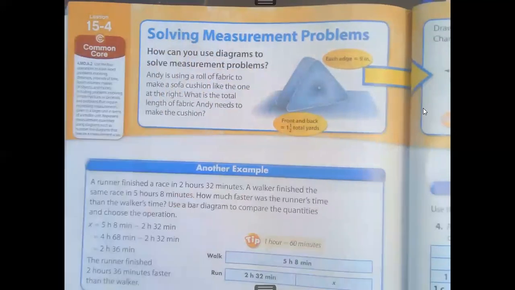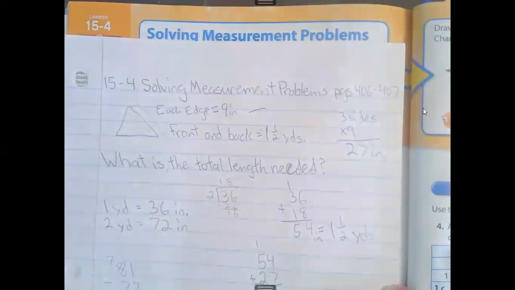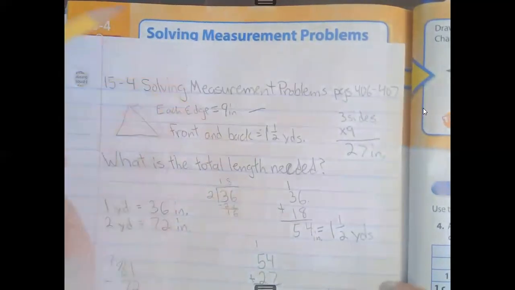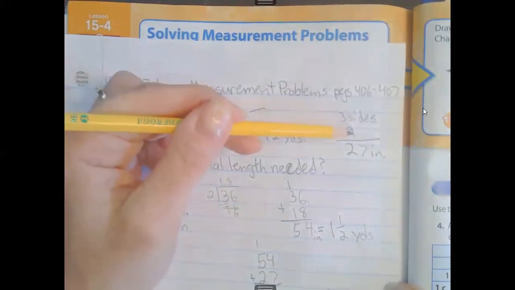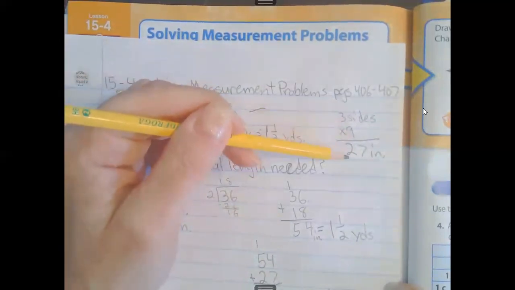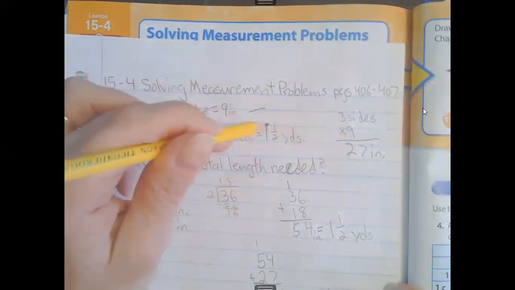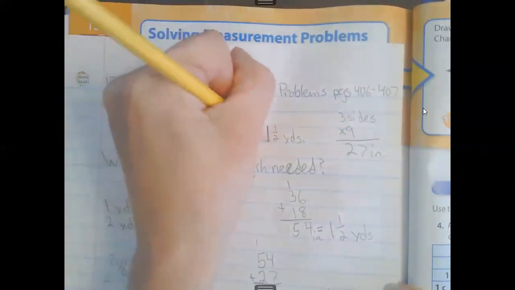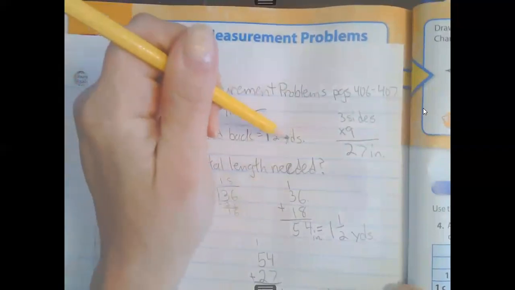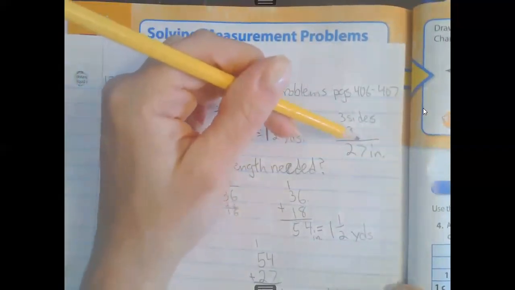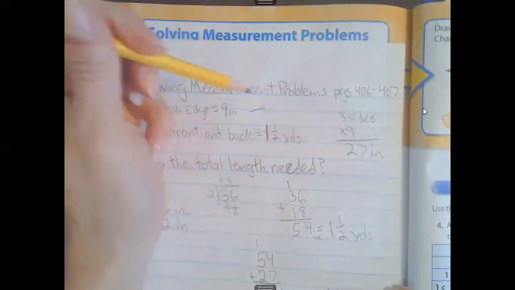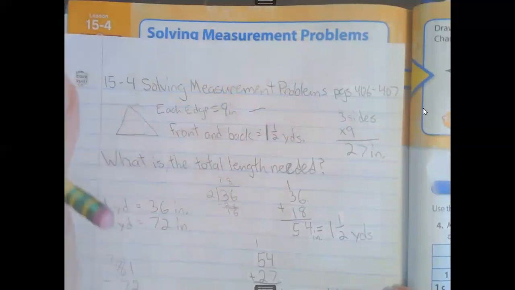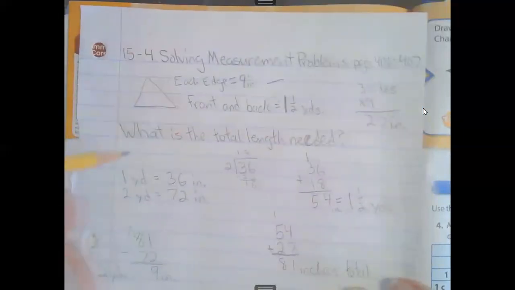I drew myself a picture and decided to take a look at this. I know that each edge is 9 inches, so if I have 3 sides multiplied by 9, I now have 27 inches. The front and the back equaled 1 1/2 yards. But notice, yards and inches, I can't really compare or combine them right now because they're in 2 different types of measurements. So what we'll end up doing is taking a look here.